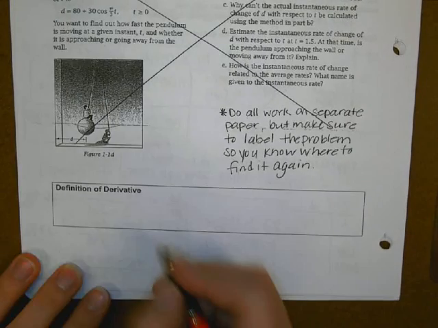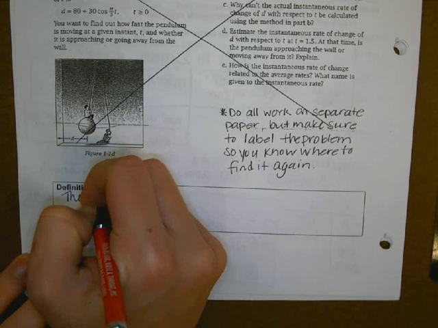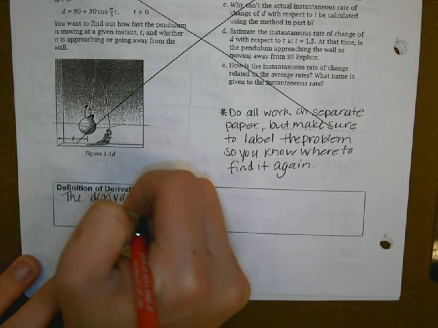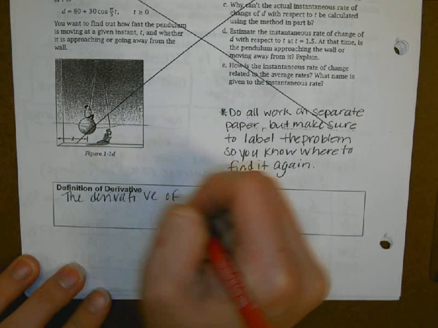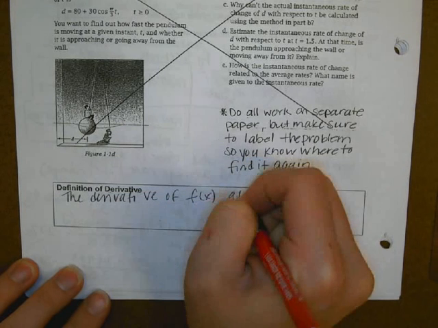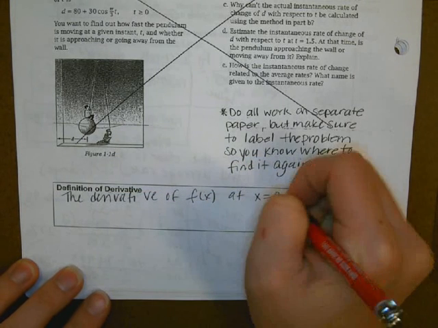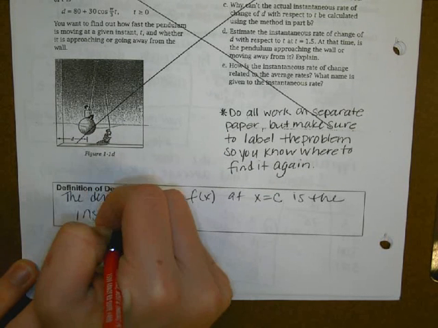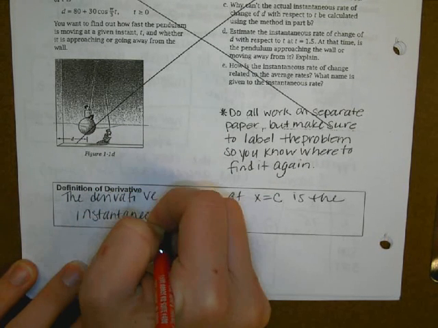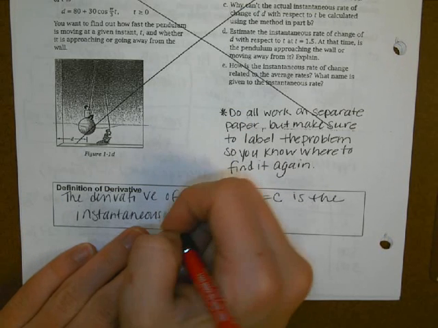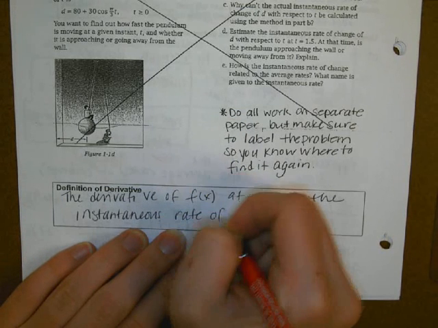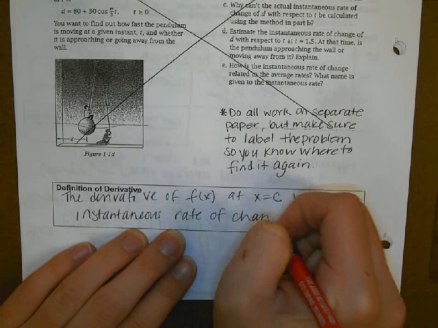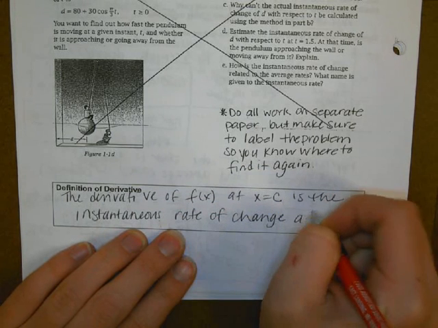Okay, so the derivative of f(x) at x equals c is the instantaneous rate of change at x equals c.